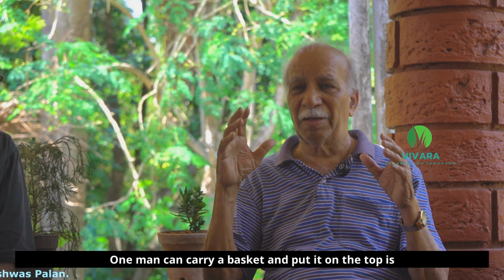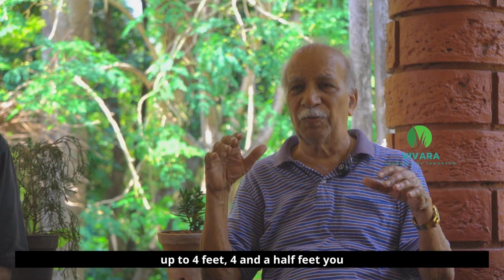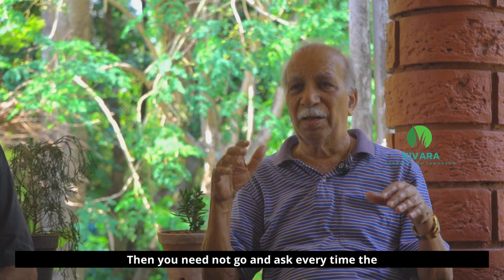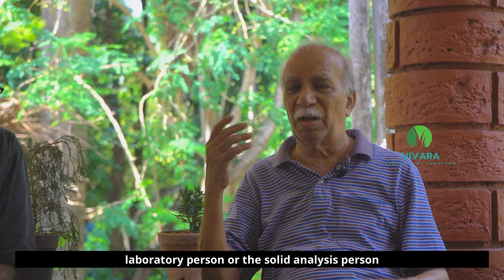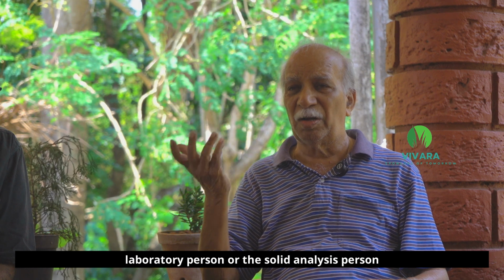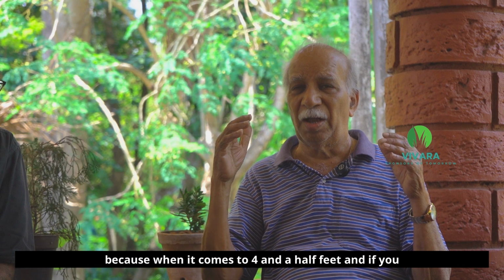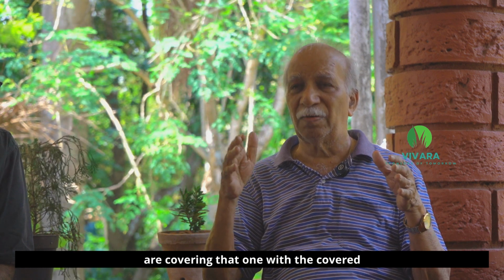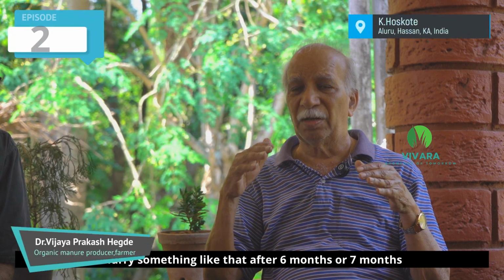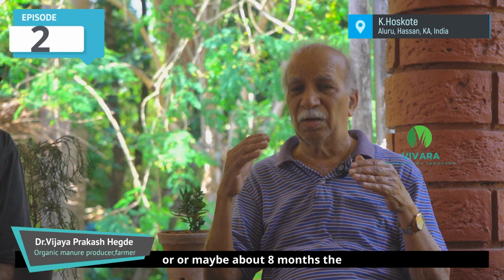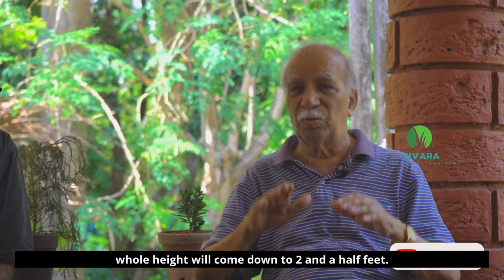Correct. One man can carry a basket and put it on the top, up to 4 plus feet, 4.5 feet. He can do it. Then you need not go and ask the laboratory person or a soil analysis person every time, because when it comes to 4.5 feet, and you cover it with cow dung slurry, after 6 months or 7 months or maybe about 8 months, the whole height will come down to 2.5 feet.